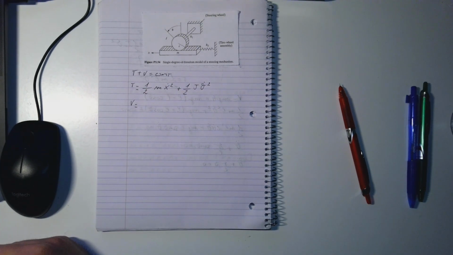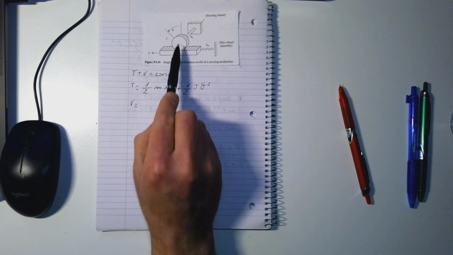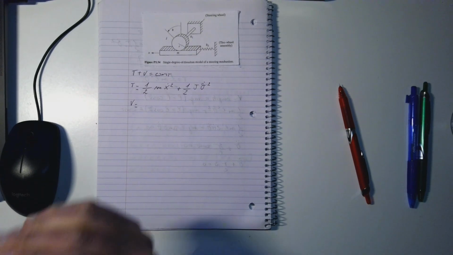In this case, we have only one form of potential energy. In the previous case, when we were looking at the mass hanging from the ceiling, we had two forms of potential energy: the gravitational potential energy, and the elastic potential from the spring. Here, we only have the elastic potential energy because both the disk and the mass don't change their height.